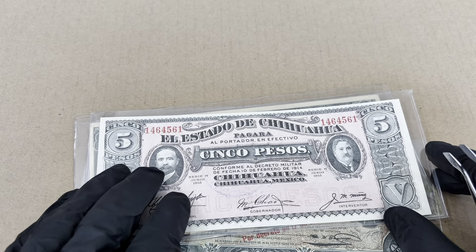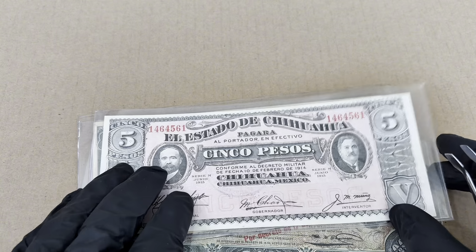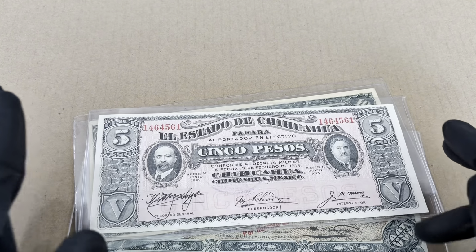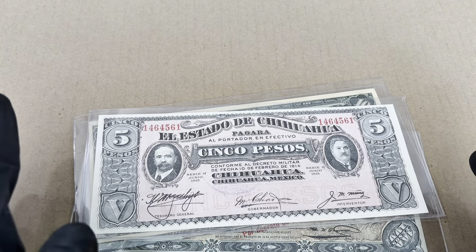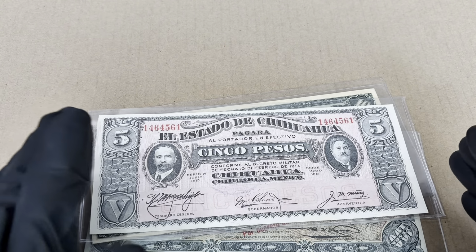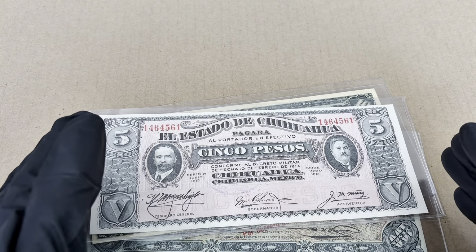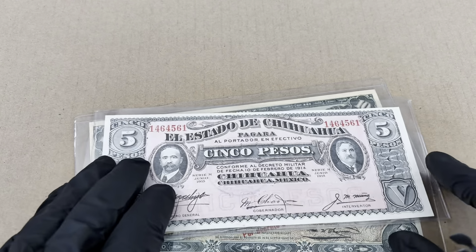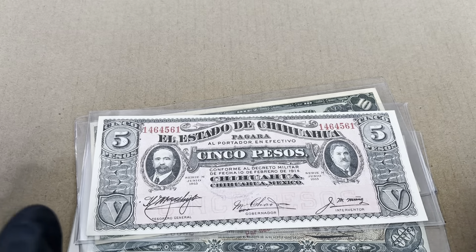Basically, overnight, local rebel leaders assembled their armies in pretty much every state. So there were rebel groups from different states assembling their own armies, trying to take over the presidency, take over the power, and civil war started.